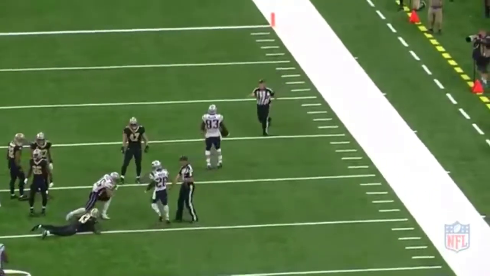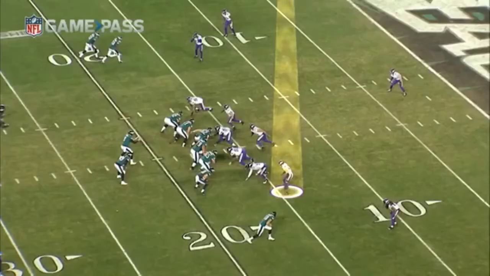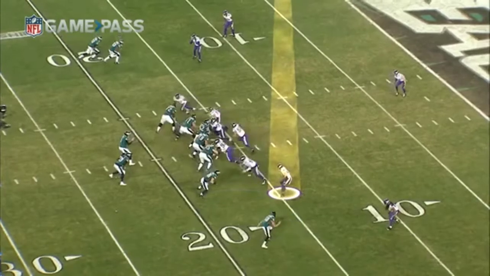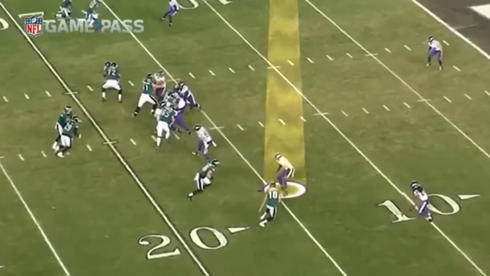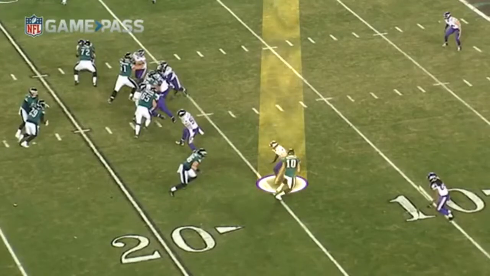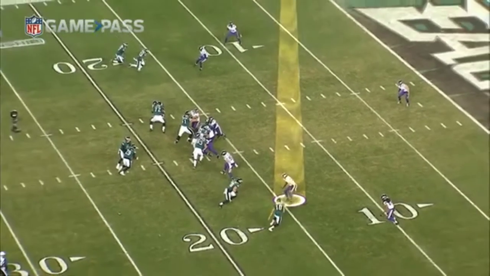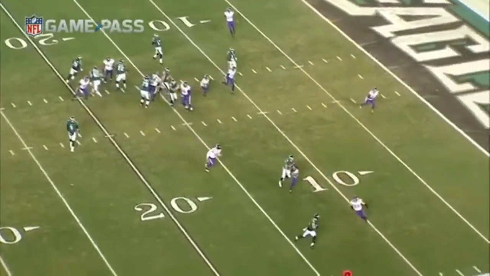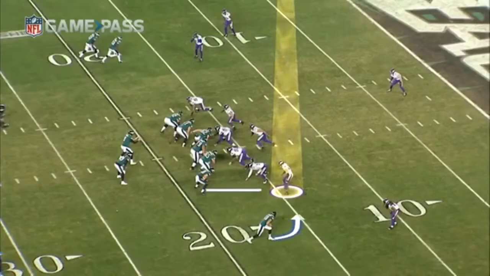And moving on to another play. Now in this play, this is a zone scheme run pass option. This is a post-snap run pass option. Now, the play is designed to give the ball to Blount to the inside. However, Nick Foles notices that the outside linebacker is playing the run gap, so he takes the ball and decides to throw it to Ertz.